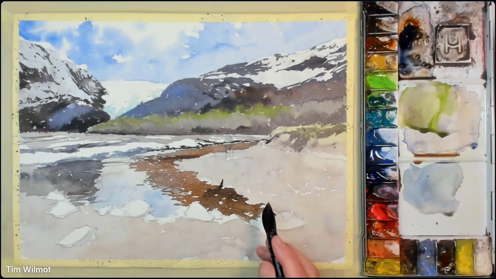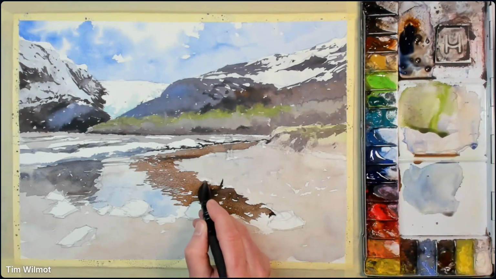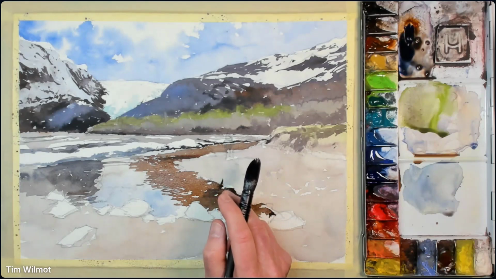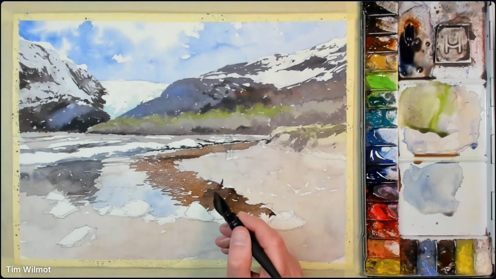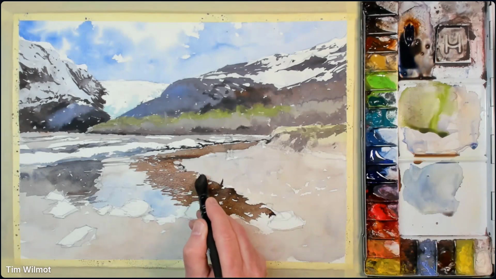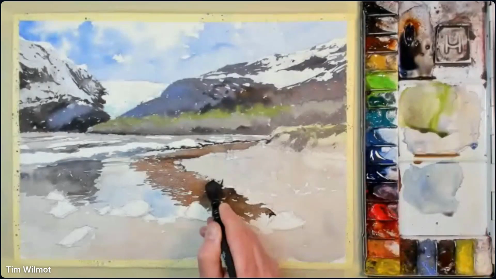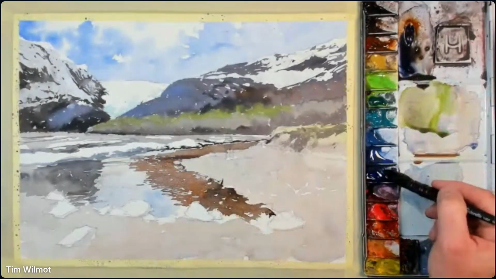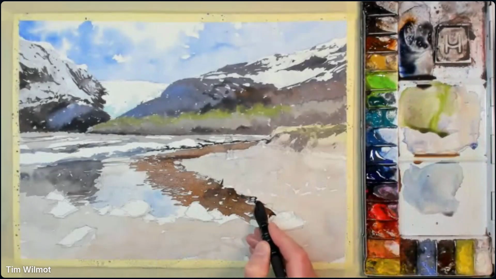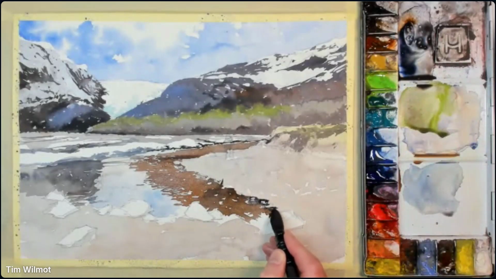Now, I picked up a bit of blue just on the water's edge. It does go where the water is kind of soaking into those pebbles on the beach. We've got a little bit of coolness, a little bit of the feeling of wet, damp stones. So go around those.